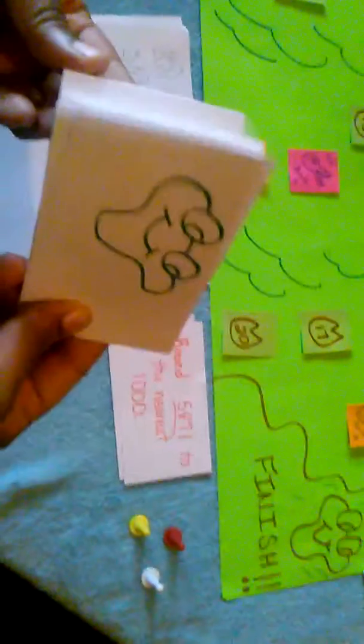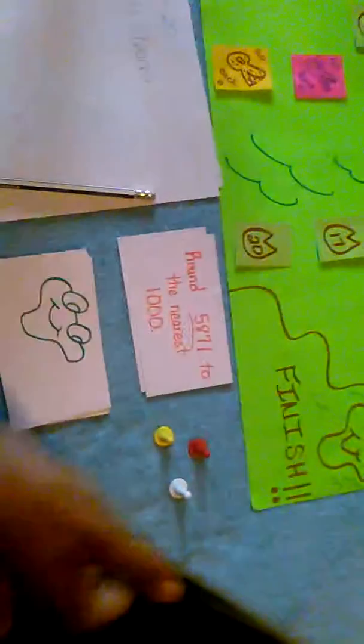So you basically can be as creative as you want with the game board, and also the game is very versatile because you can make the index cards accordingly to any concept or subject that you are teaching. And that's it.